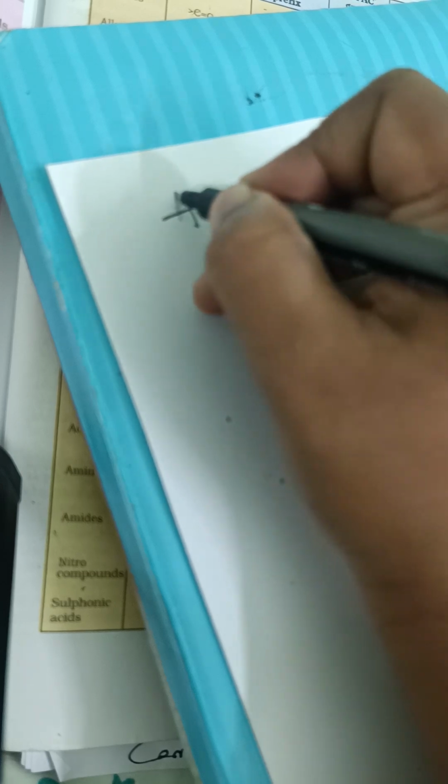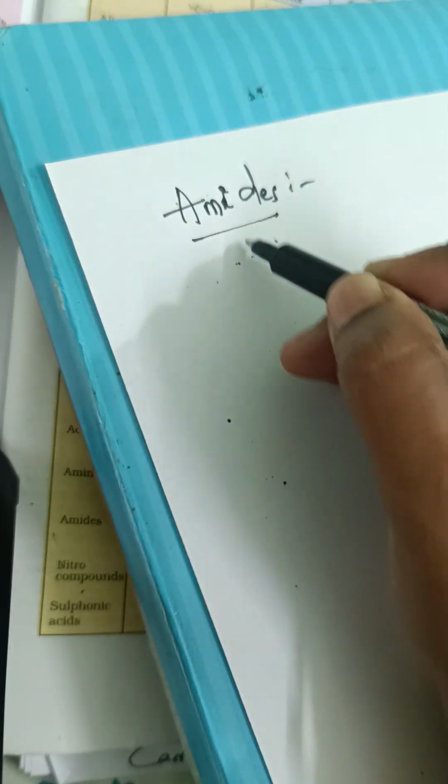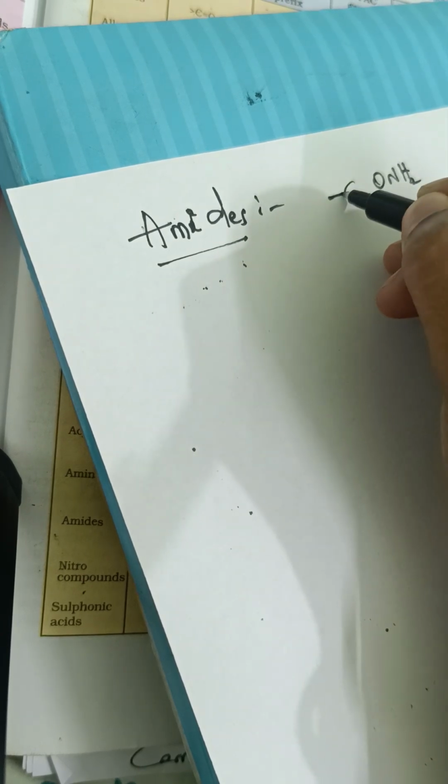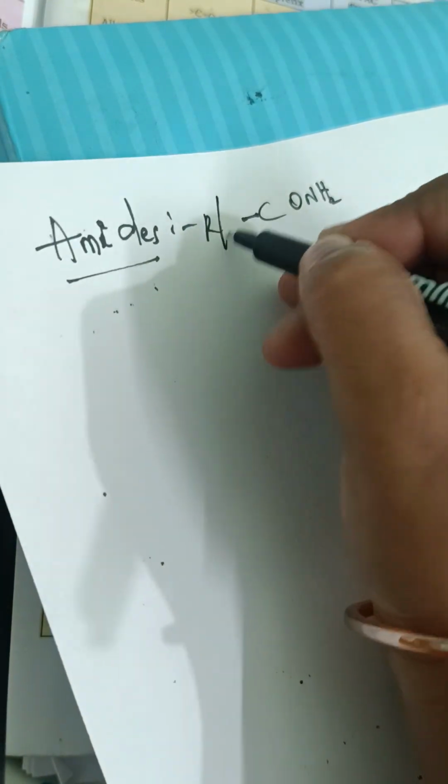The next class of compound is amides. The functional group structure is CONH2. Here also you are placing a bond, which means you may have alkyl groups or aryl groups.